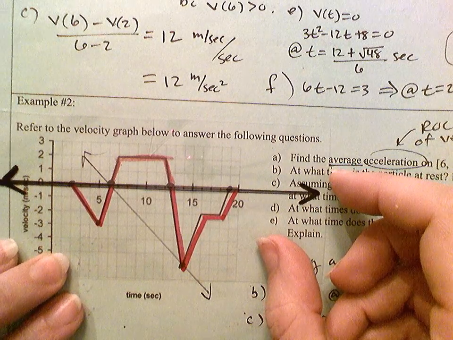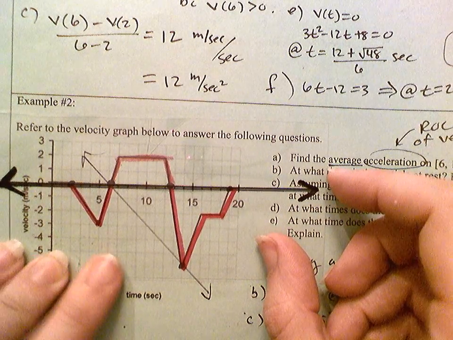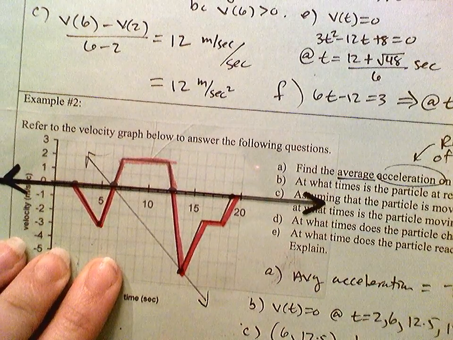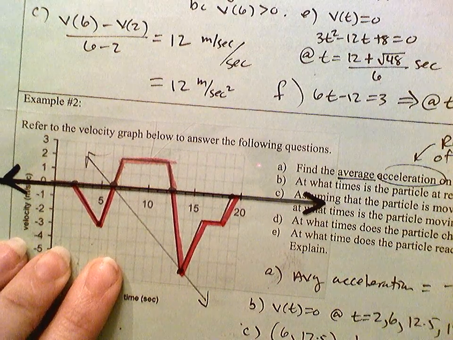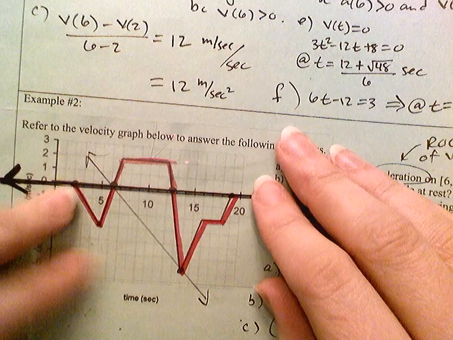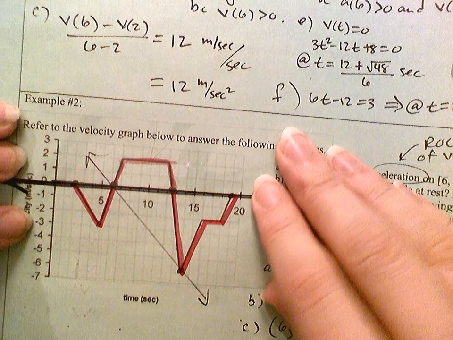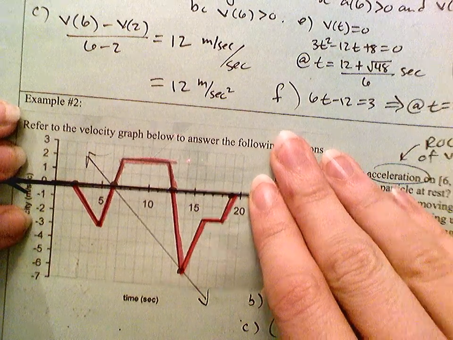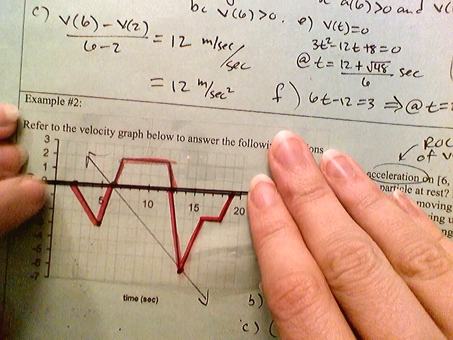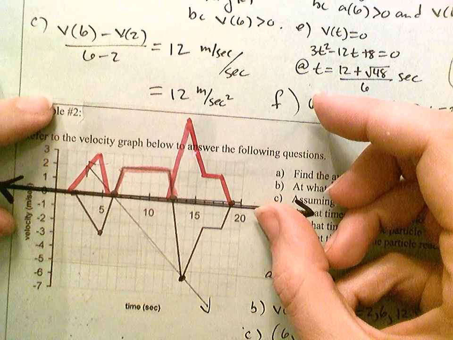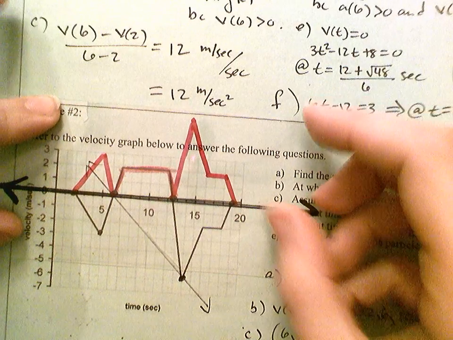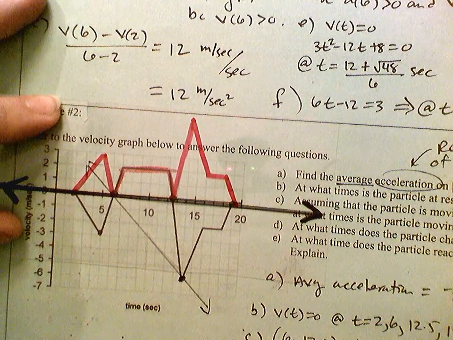I'm using a transparency. To take the absolute value of a graph, you just take the negative parts and reflect them over the x-axis so that they become positive. So this was the velocity graph, and now I take the absolute value of velocity and I get speed. If I go like this, that is the speed graph, the red.